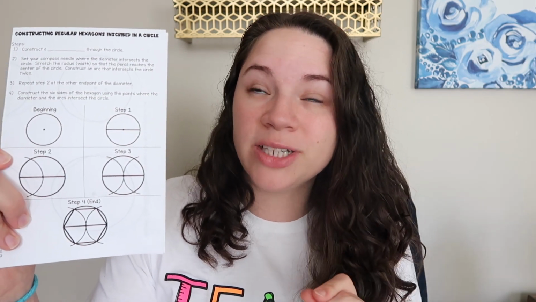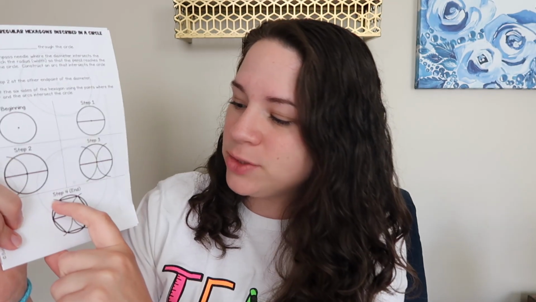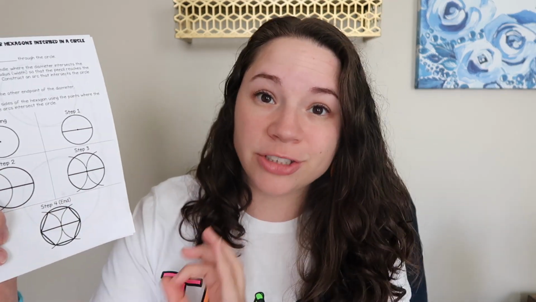Again, with this one, students need to be reminded that they are using the points where the arc or the diameter are touching the circle, because otherwise they will pick random points on the arcs or diameter to connect. I don't understand why they think that's a thing to do, but they do.